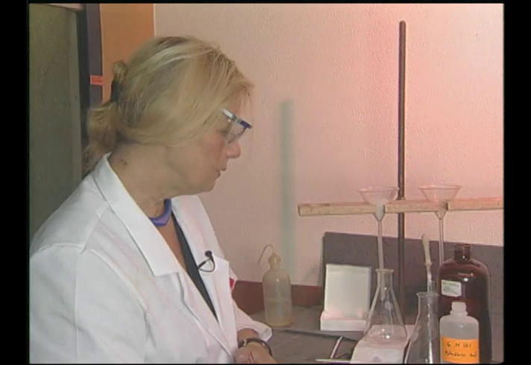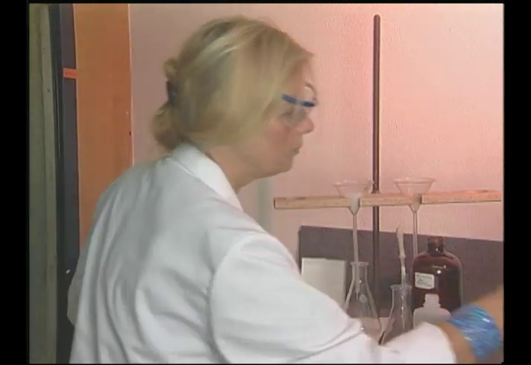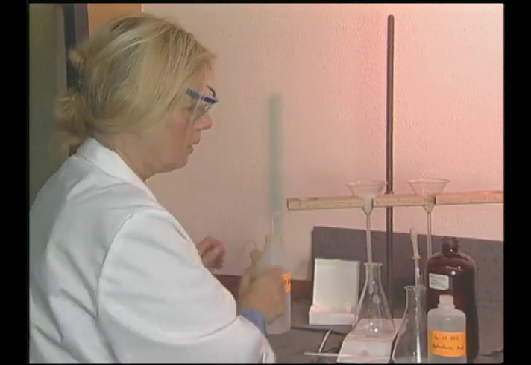And then when everything is done, you rinse it a bit with water or acetone, and then the process is done. That, ladies and gentlemen, is filtration.